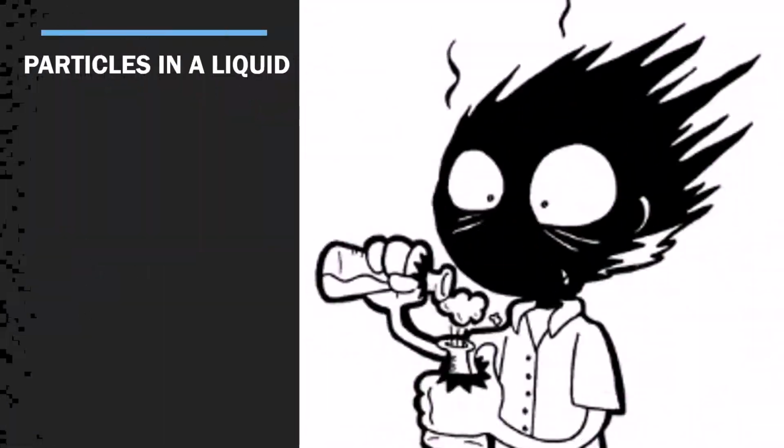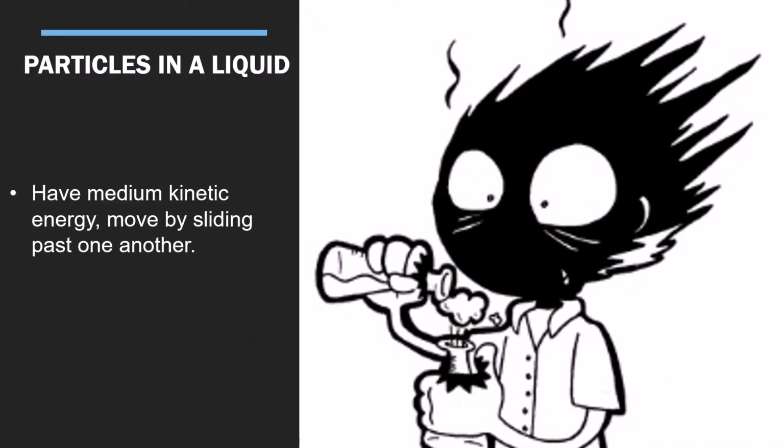Now let's learn about the particle theory in liquid. In liquid, the particles have medium kinetic energy and move by sliding past one another. So they have less kinetic energy, not that much, not more, medium. Okay, so medium means in between more and less. They have medium kinetic energy and they move by sliding past one another. So they move a bit and they touch each other.